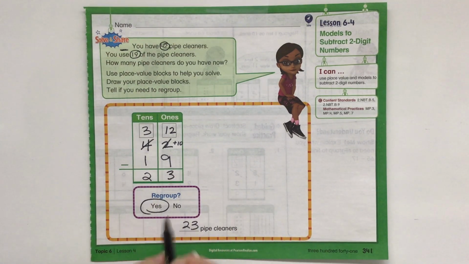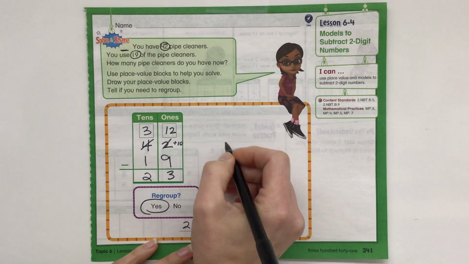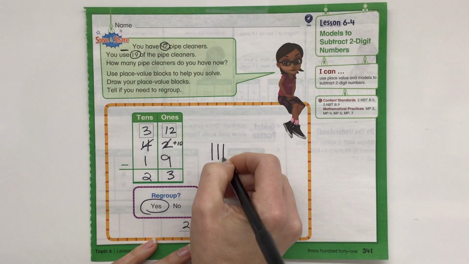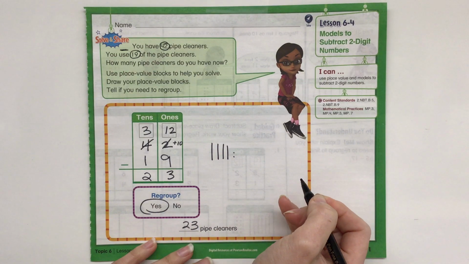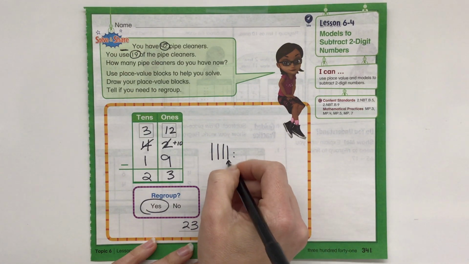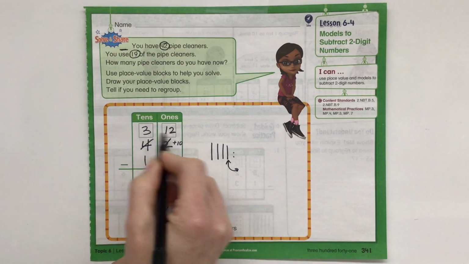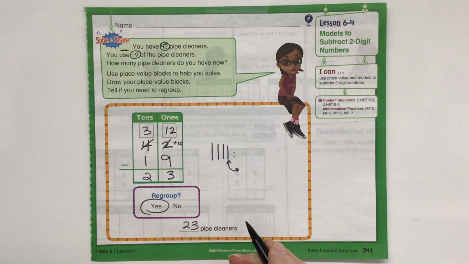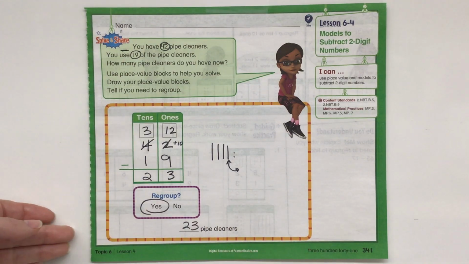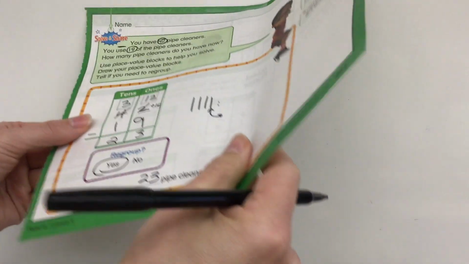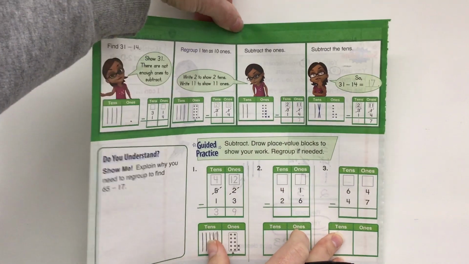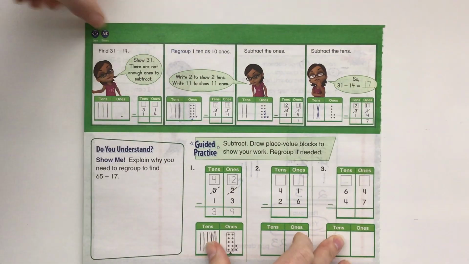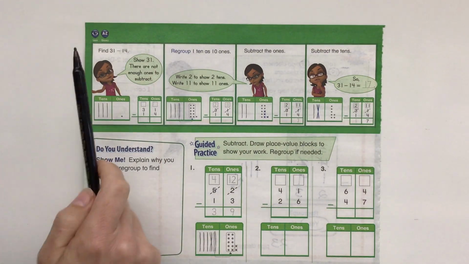Did I have to regroup? Yes. And again, you could draw it out if you wanted to. You could do 10, 20, 30, 40, 41, 42, and subtract 19 from there. We know we have to regroup. Okay, so that is something you could do if you'd like to draw it out on your own. But for right now, we just are stacking and subtracting because you guys don't even need the visual anymore. You guys are all experts on how to do this. So let's take a look at our comic strip.